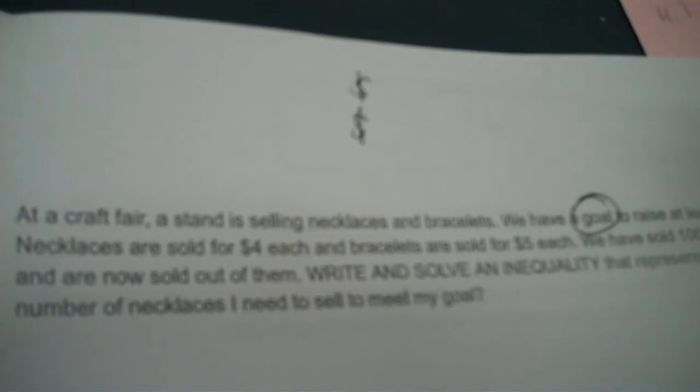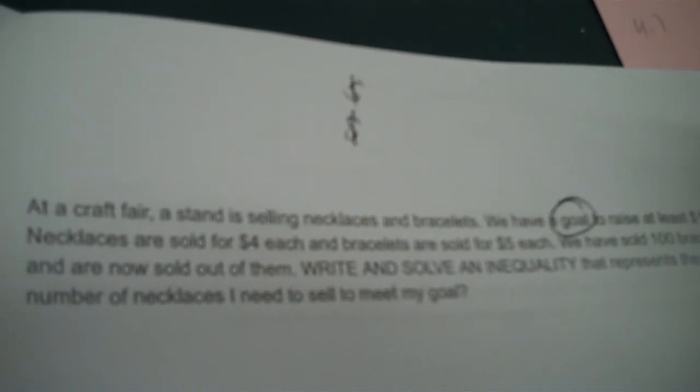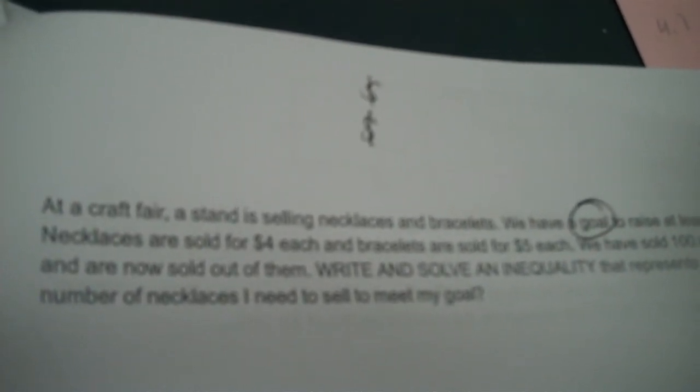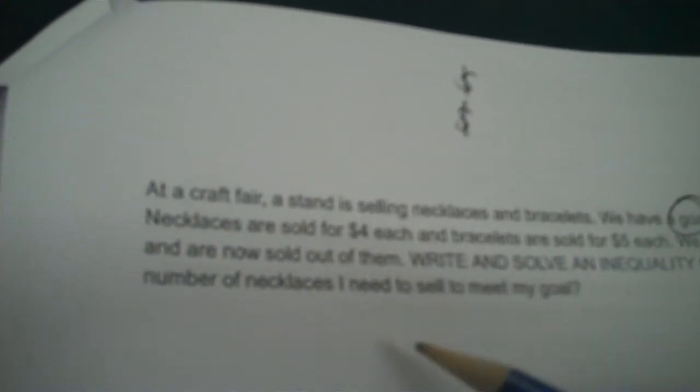Okay, next problem. At a craft fair, a stand is selling necklaces and bracelets. We have a goal to raise at least $1,000. Necklaces are sold for $4 each, and bracelets are sold for $5 each. We have sold 100 bracelets and are now sold out of them. Write and solve an inequality that represents the number of necklaces I need to sell to meet my goal. So again, goal is that. So what is our goal? Our goal is $1,000.